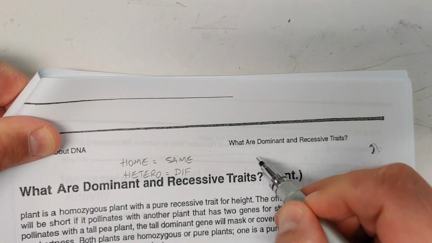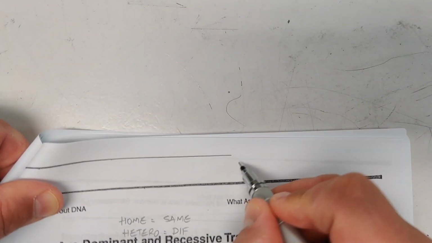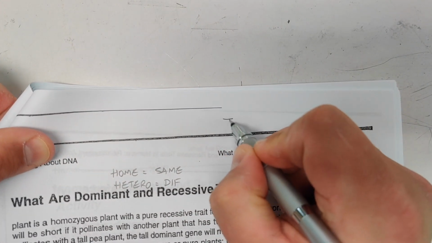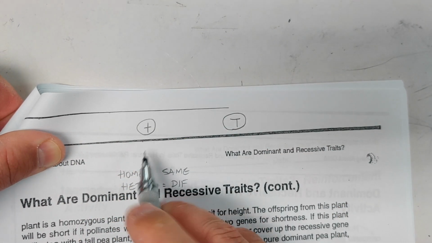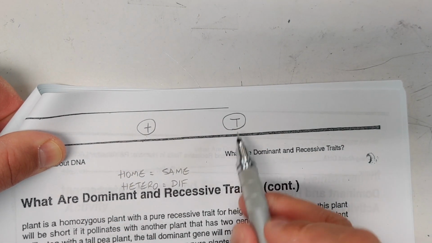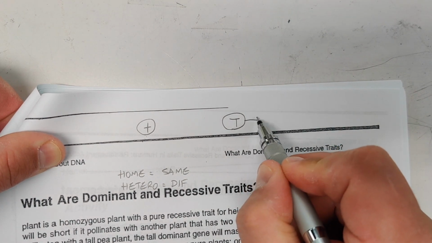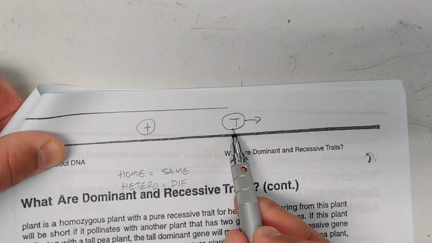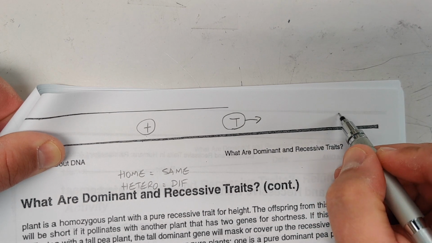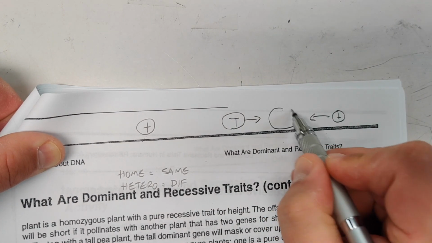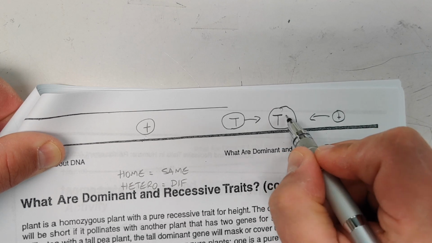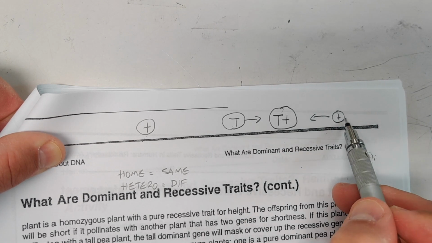Say one parent gave a tall gene, so it gave a big T because that means tall. If I put a little t, that would mean that it was a short gene being passed on. So say one parent gave a tall gene and the other parent gave a short gene. That offspring would have a combination of big T, little t, one tall, one short.